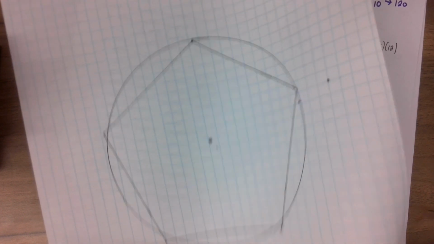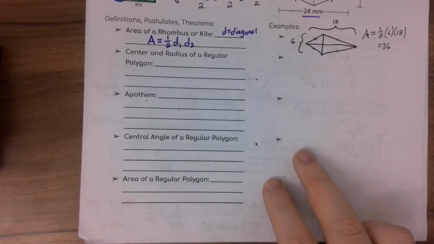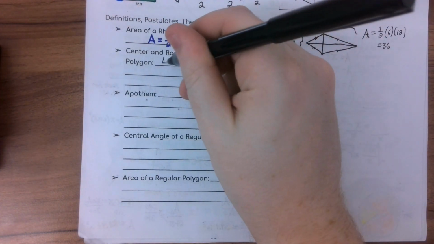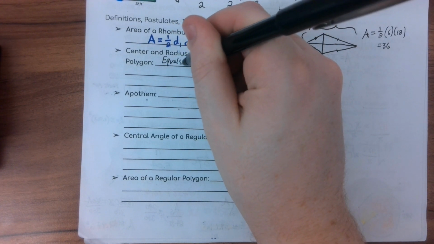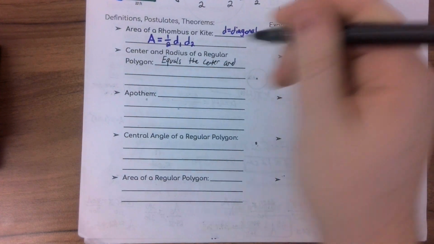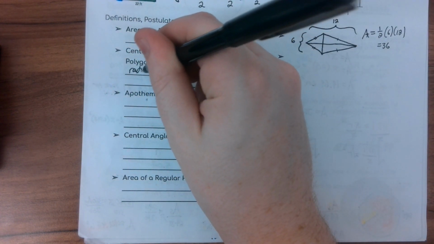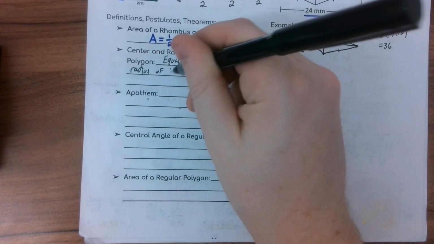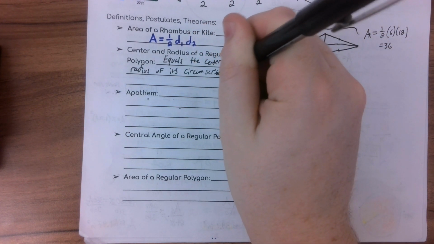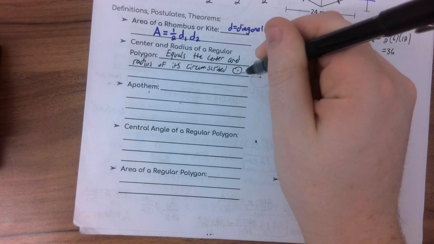The first thing I want you to identify is the fact that the center and the radius of a regular polygon equals the center and radius of its circumscribed circle.